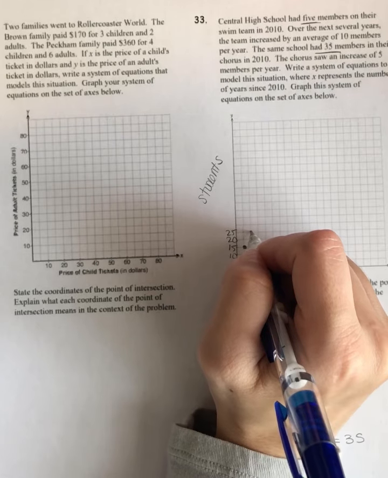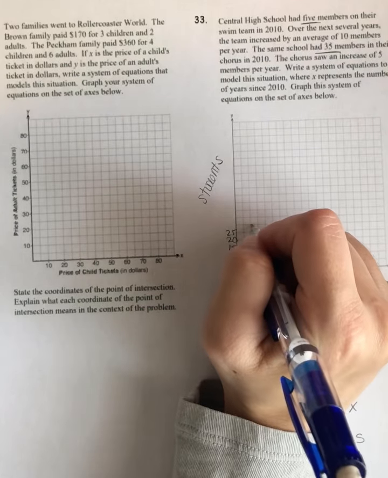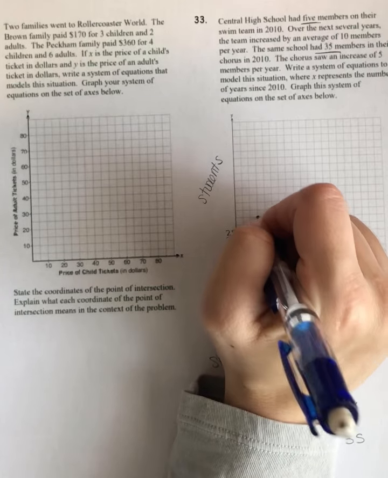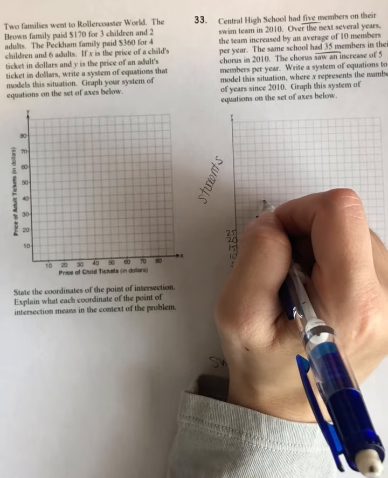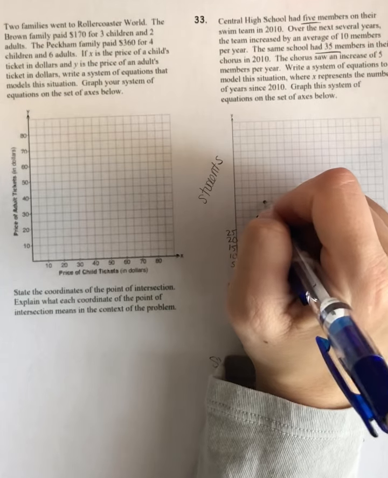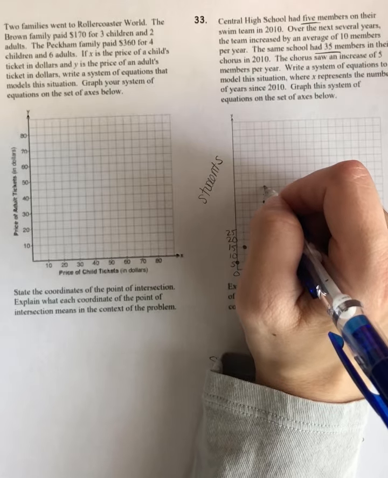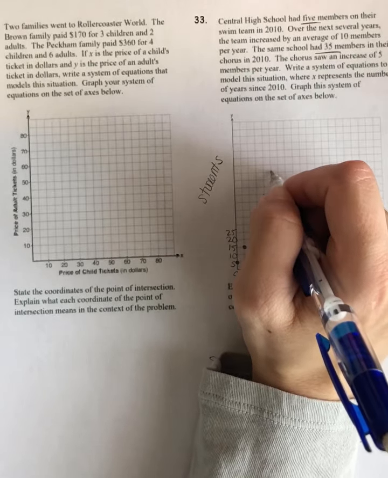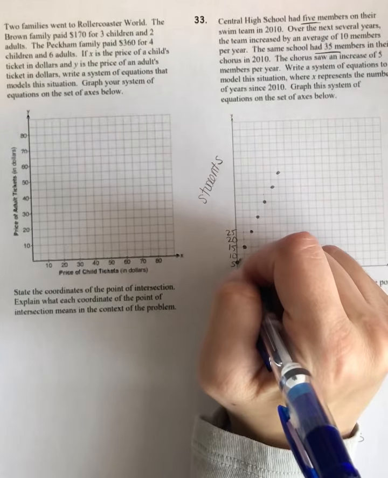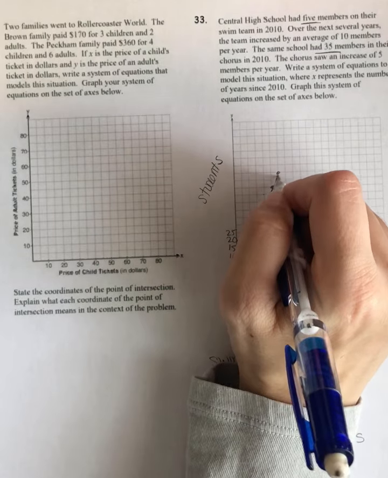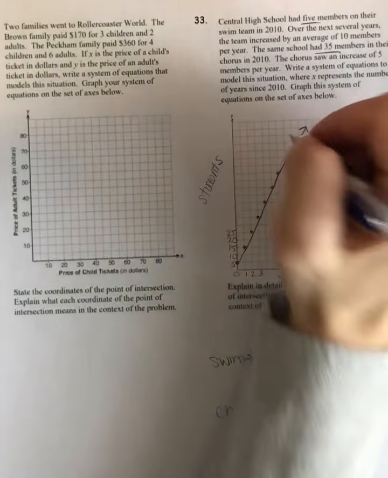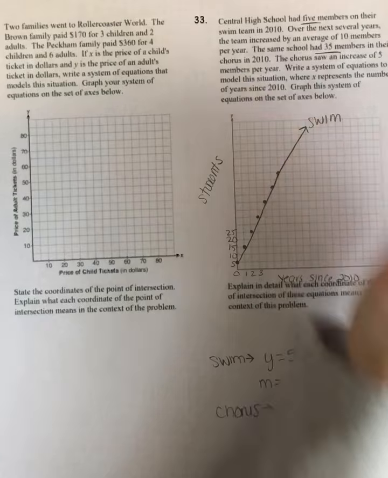Up 5, 10 over 1. Up 5, 10 over 1. I know I'm only going up 2 boxes, but remember, each box counts as 5. So up 10 over 1. Up 10 over 1. I'm going to hope that that's enough. I should have used a ruler for that. I'm going to call that swim.